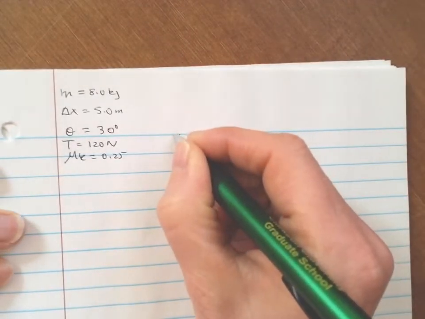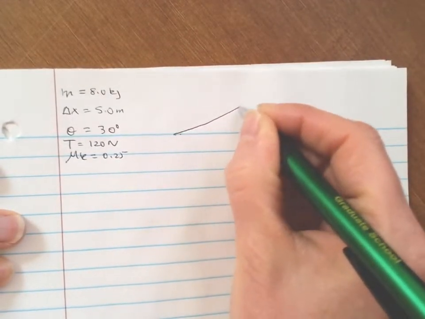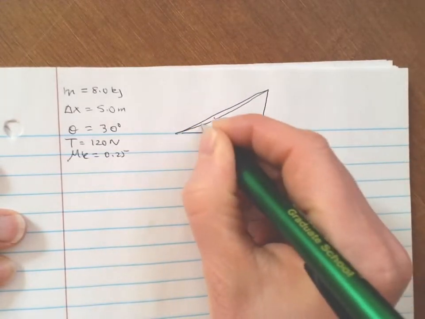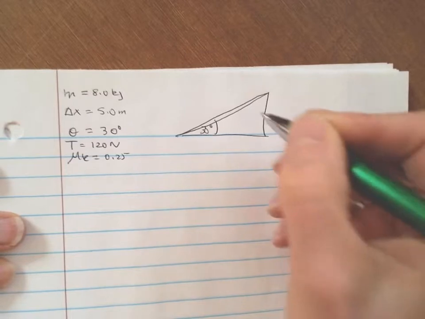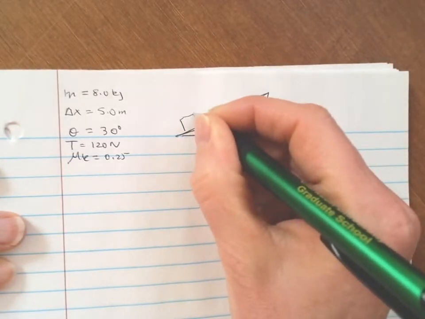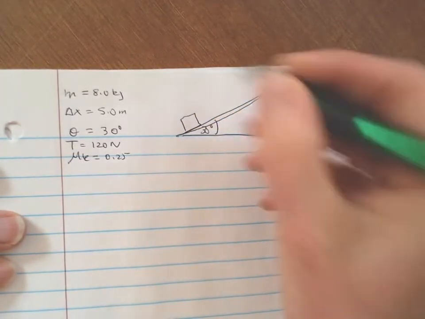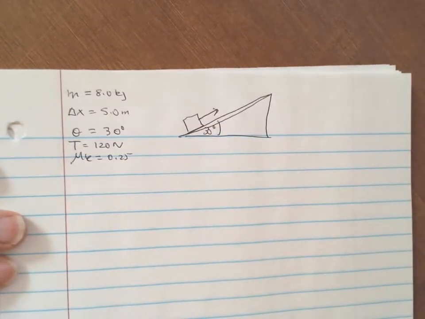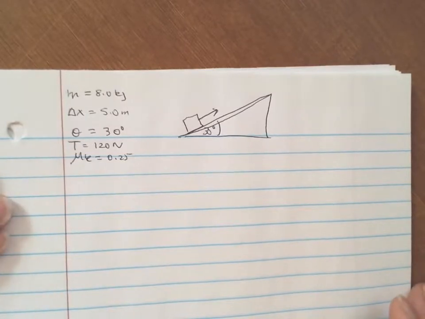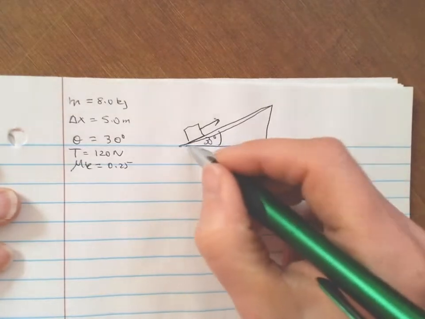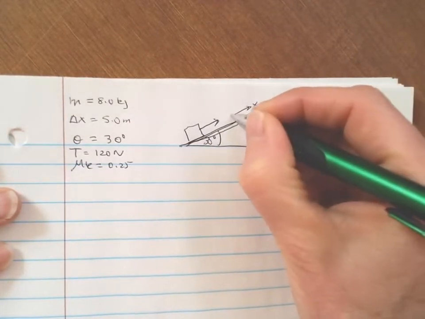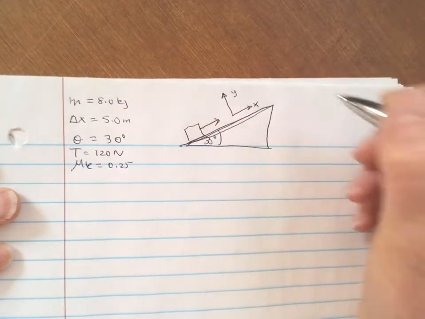Okay, so we're going to draw a picture of what this looks like. Oops, that's not a very straight incline. Okay, so that's 30 degrees. And then we have a crate, otherwise known as a square, getting pulled up by a rope. So we need to write our unknowns, draw a picture, and establish our coordinate system. We did draw a picture. We can establish our coordinate system. We'll say that this is x, and that is y.